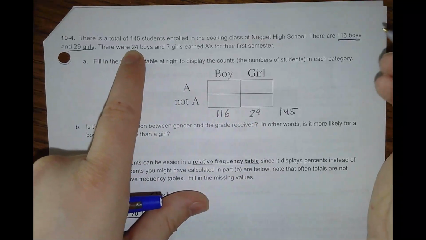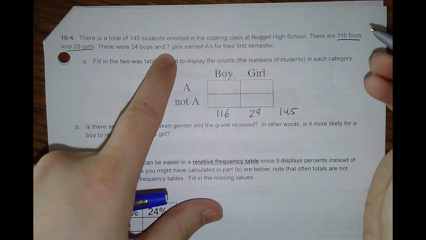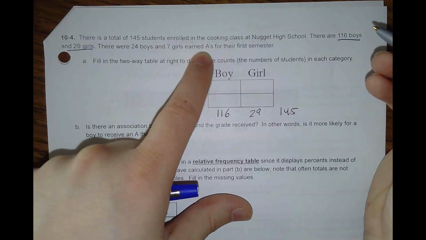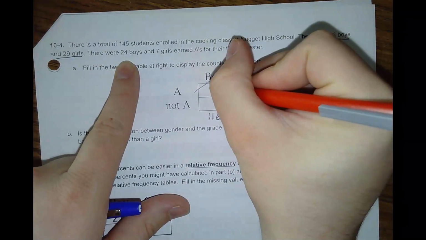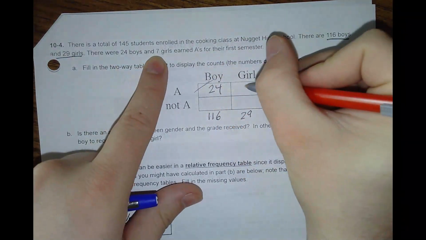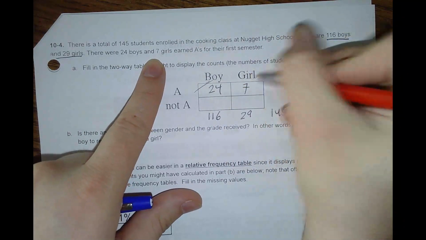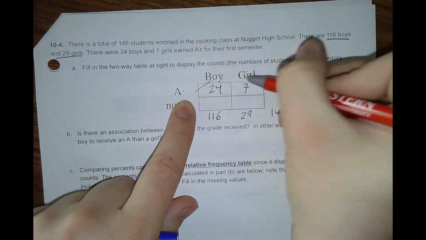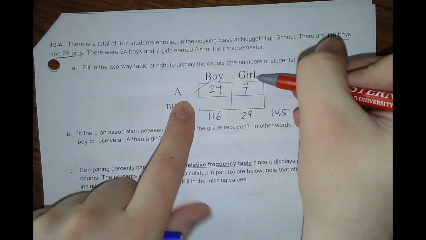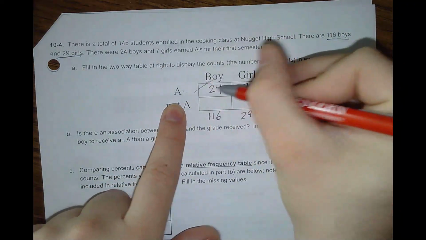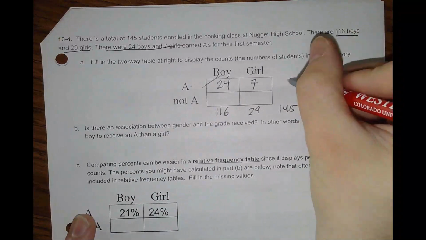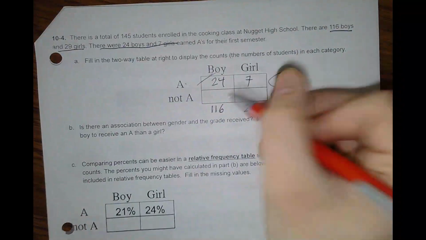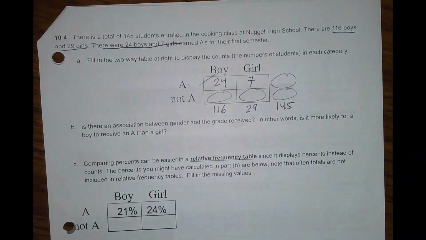And then it says there are 24 boys and 7 girls that earned A's for the first semester. So 24 boys earned an A, and 7 girls earned an A as well. We're looking at where A and girl cross, where A and boy cross. So it looks like these numbers are the numbers that are given to us. So if we go ahead and figure out the missing numbers now, we will be able to answer some questions.